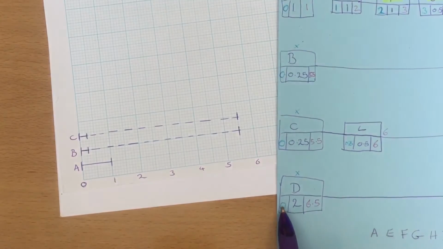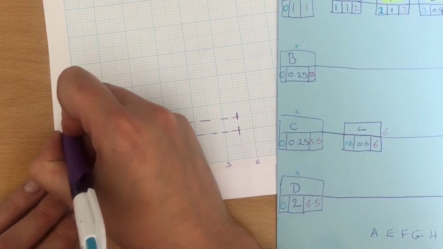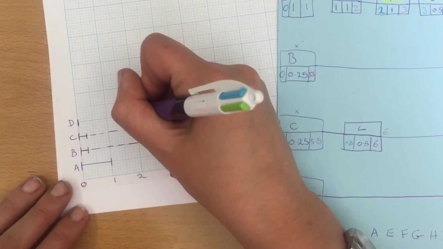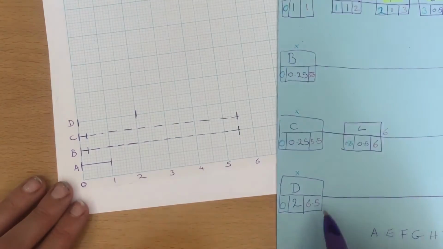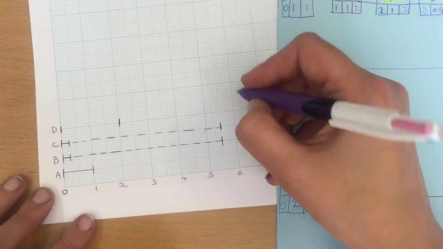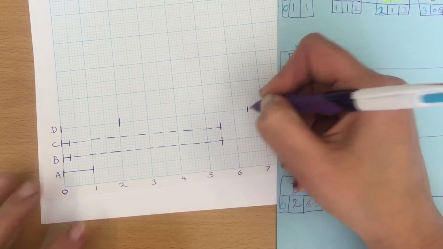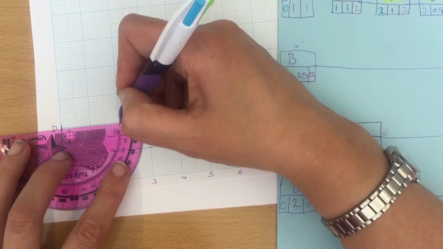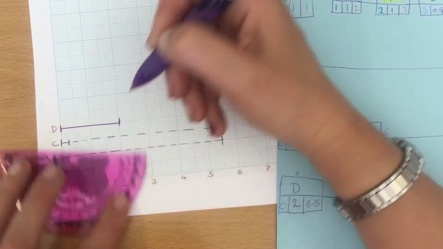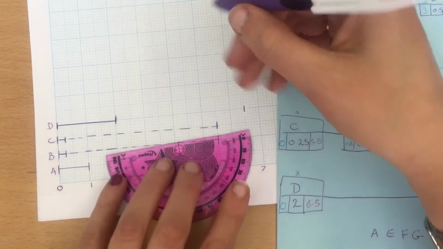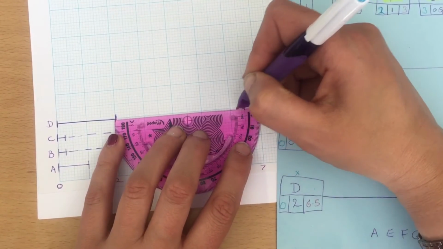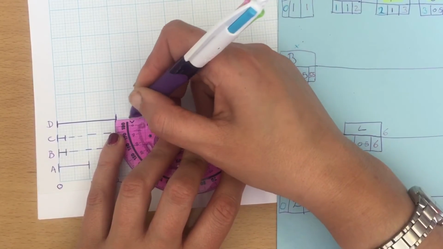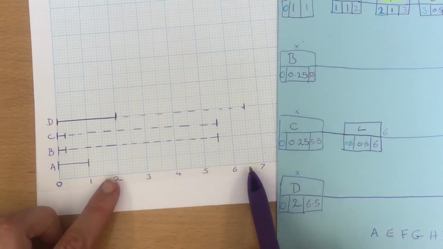Okay, and for D, starts at 0, goes along to 2, that's our solid bit, finishes at 6.5, which is over here. So, first bit is how long it takes, and it takes from 0 to 2 because it's 2 hours, and then it's got to have been finished by 6.5, so we have a float that is actually 4.5 long.